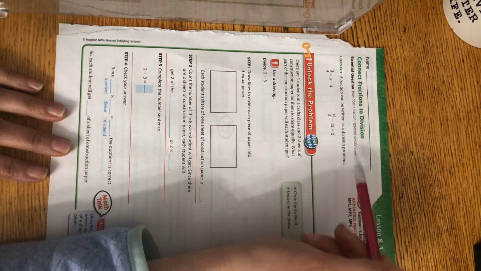This lesson is about connecting fractions to division, and we may have talked about this a little bit in class, of how a fraction is just a fancy way of writing a division problem. So your essential question is, how does a fraction represent division? So the connection you're going to make is a fraction can be written as a division problem.